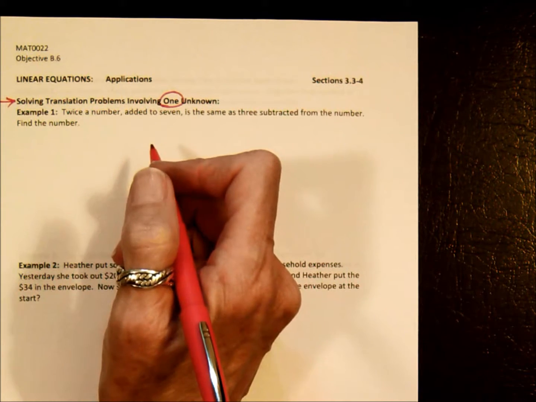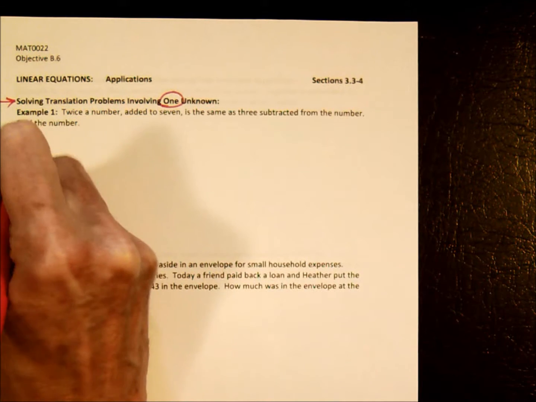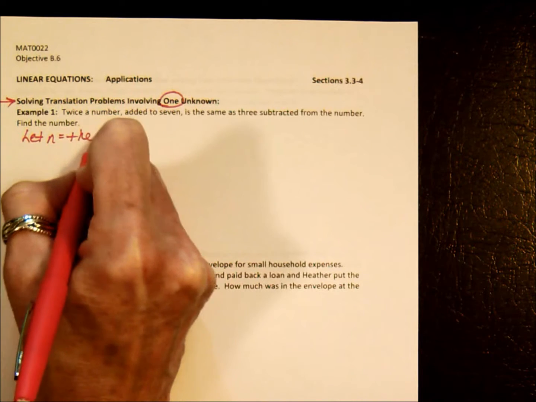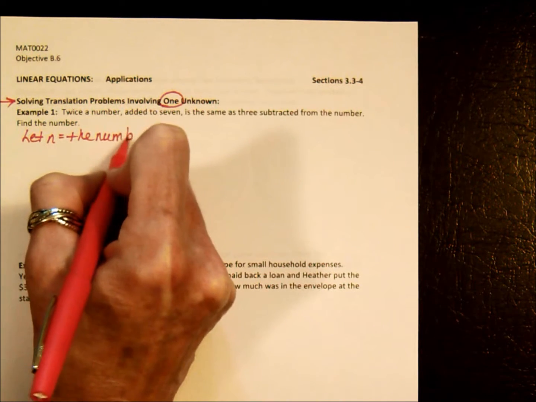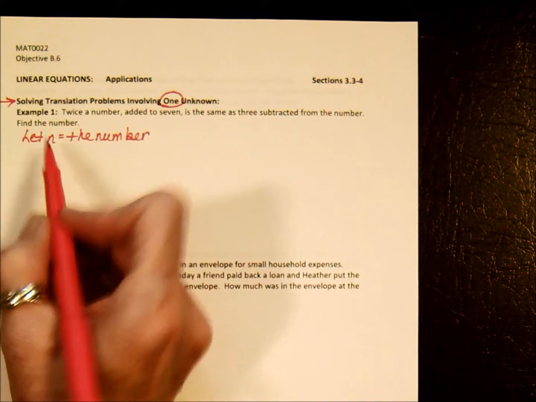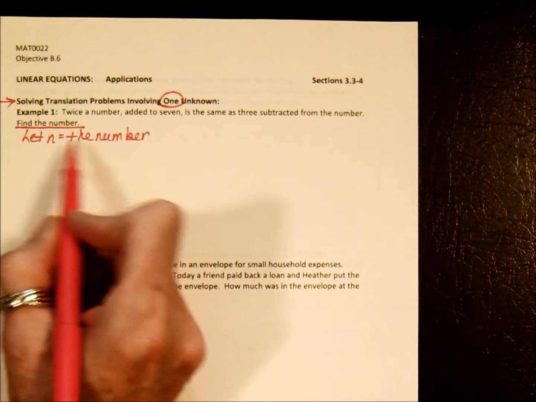So the first step we want to do is what is called state your variable. So we're going to say let n equal the number. And I know that may feel awkward to you, but it's necessary on these problems to always state your variable. And that's what we're looking for, so that's what we're letting our variable represent.